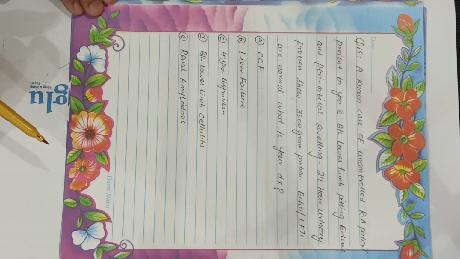Question number 15. A known case of uncontrolled rheumatoid arthritis presents to you with bilateral lower limb pitting edema and periorbital swelling. 24-hour urinary protein shows 3500 mg proteins, meaning nephrotic range proteinuria. Echo and LFTs are normal. What is your diagnosis?